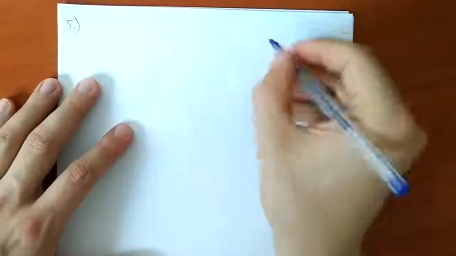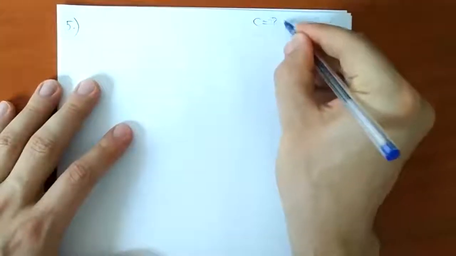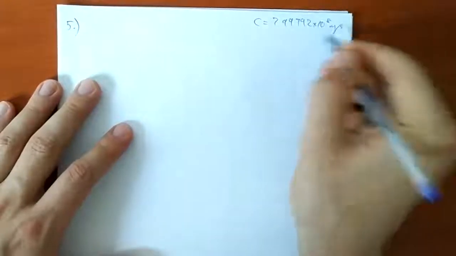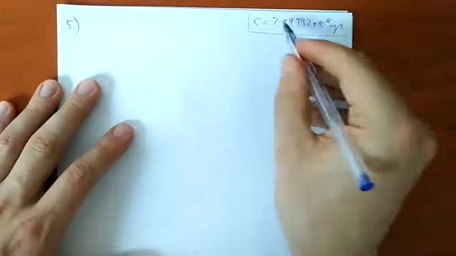And at what speed does it travel? Well, it travels at 2.99792 times 10 to the 8 meters per second. Okay, so there are more digits after this, but that will certainly be enough. Okay, so how far is a light year?